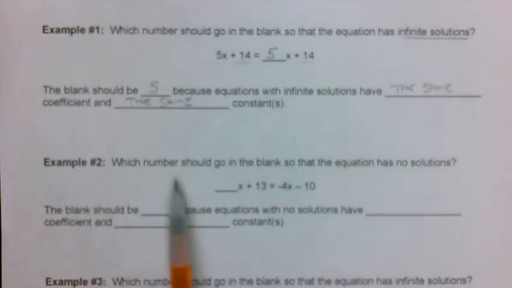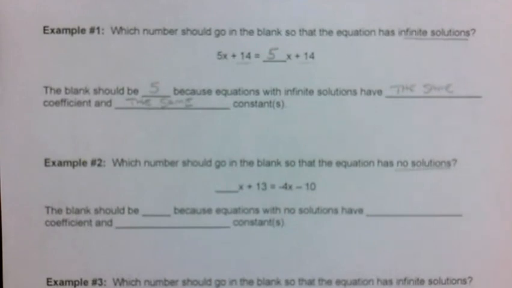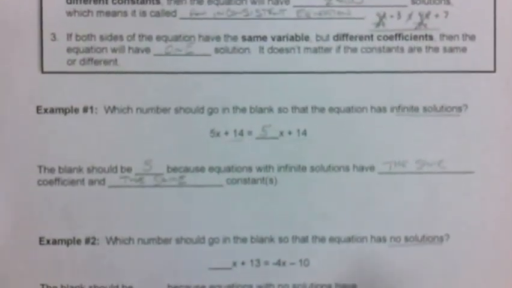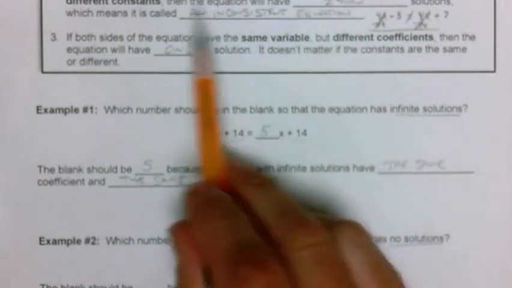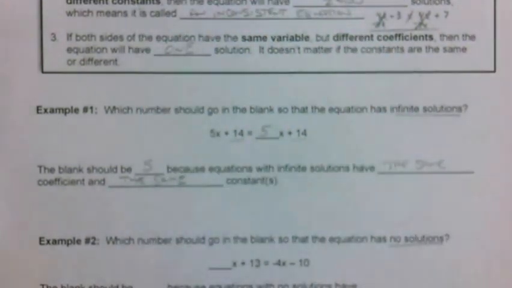In our next example, we're going to figure out what number needs to go in the blank here so that the equation will have no solutions. Reviewing our information in the box above, an equation will have zero solutions if both sides have the same variable and same coefficient, but different constants.